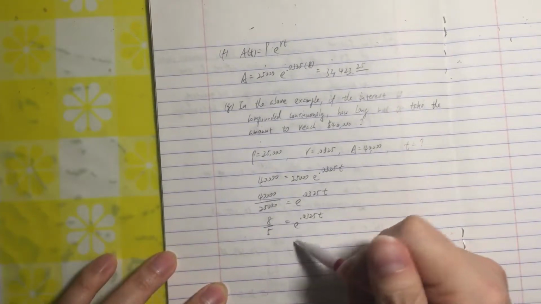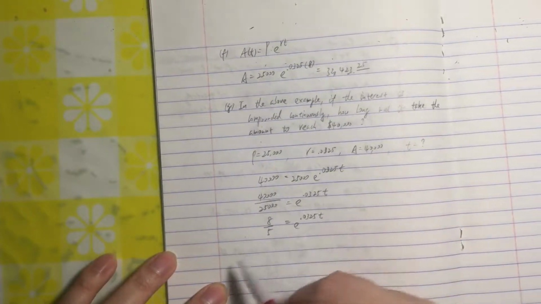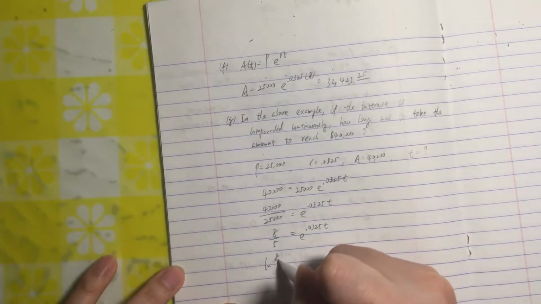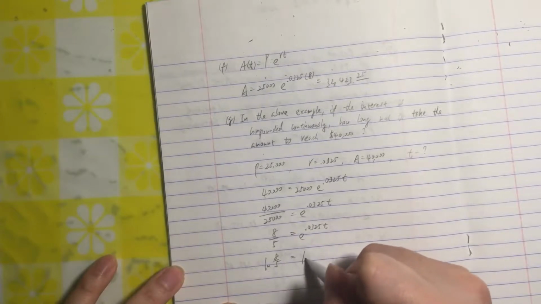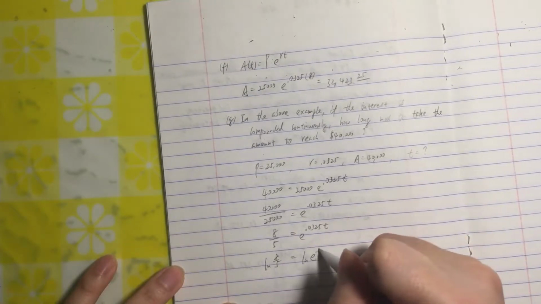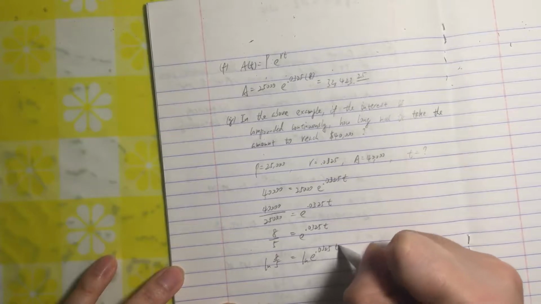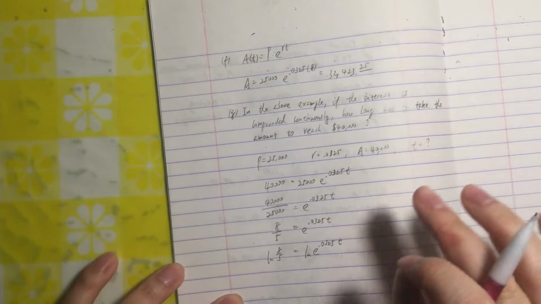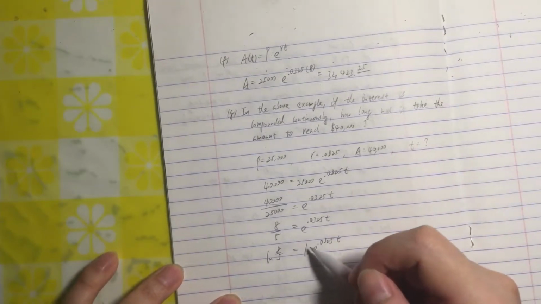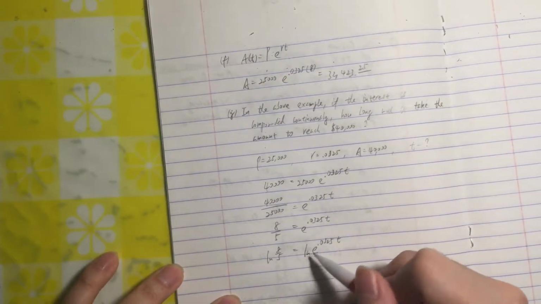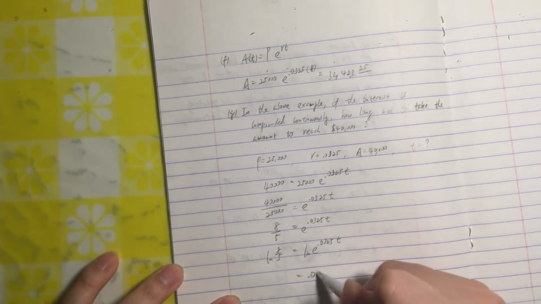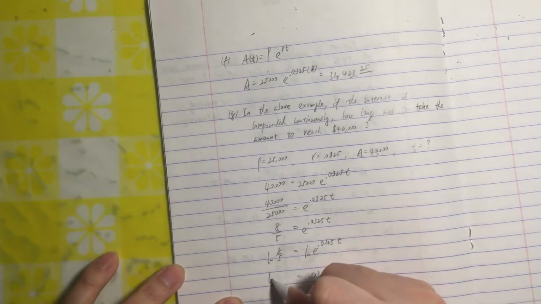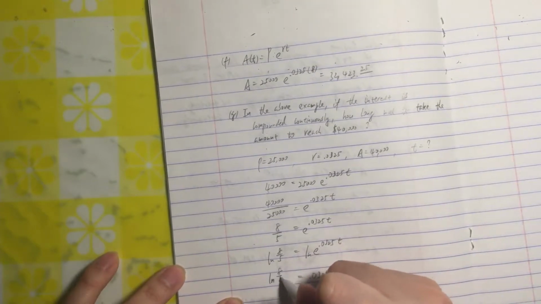Next, I can apply ln to both sides. I get ln of 8 over 5 equal to ln of e to the power of 0.0325 times t. On the right side, by the property of logarithms, ln cancels e. We get 0.0325 times t. On the left side, leave it the way it is, ln of 8 over 5.